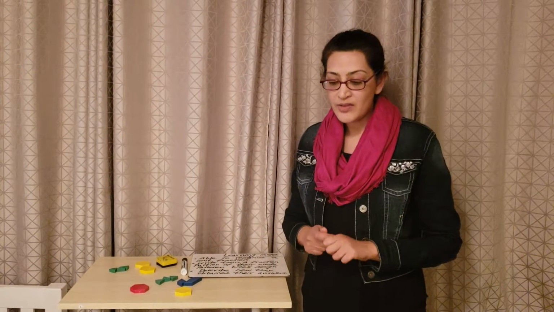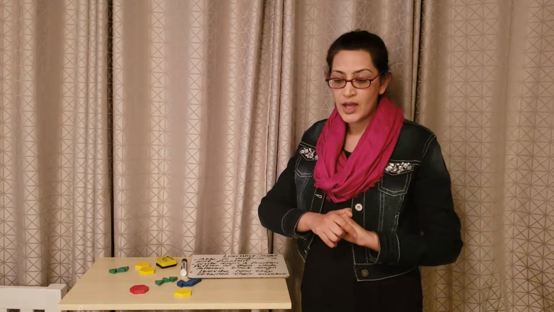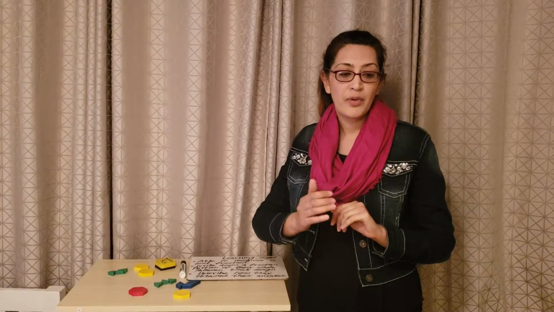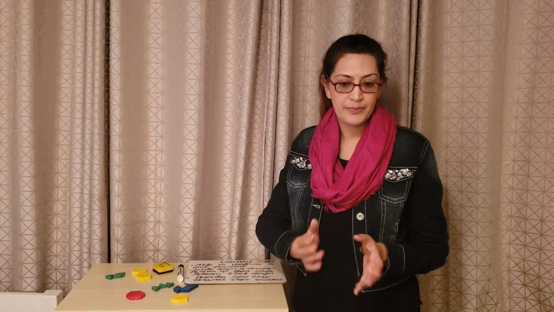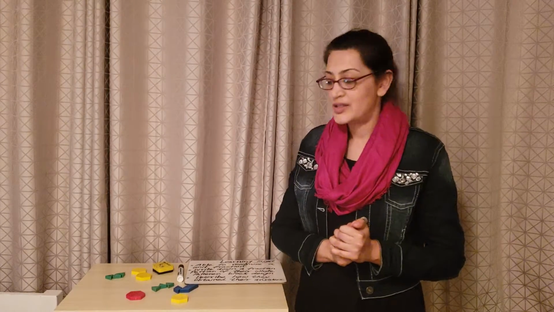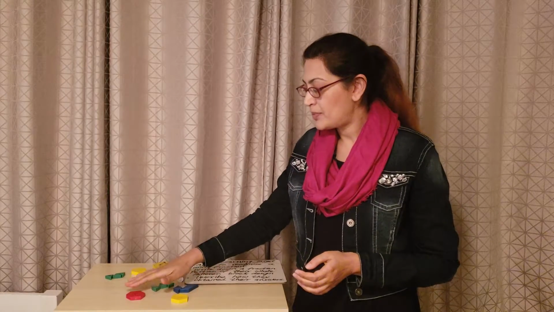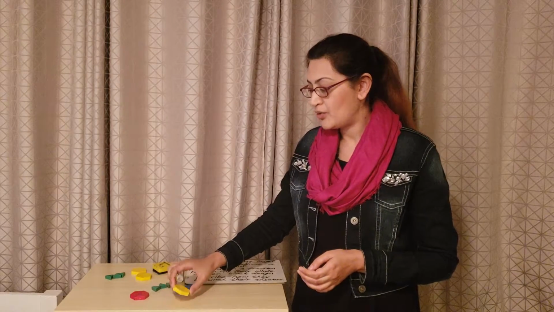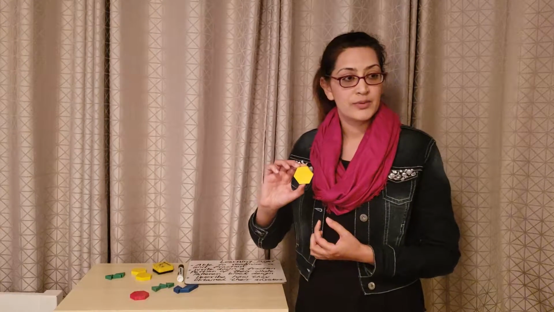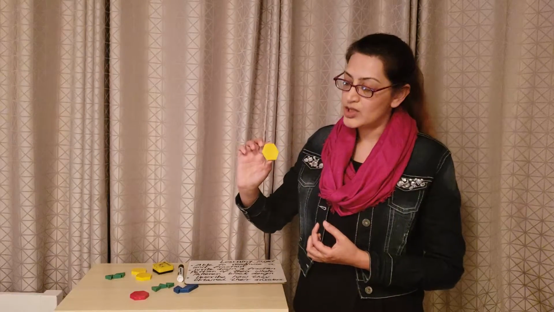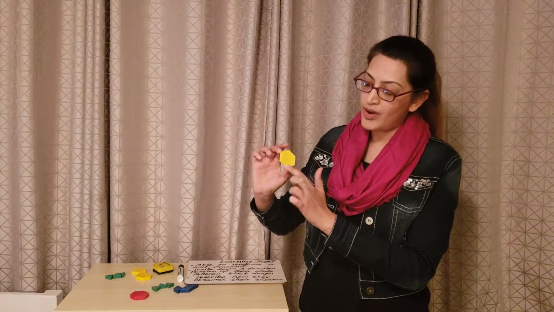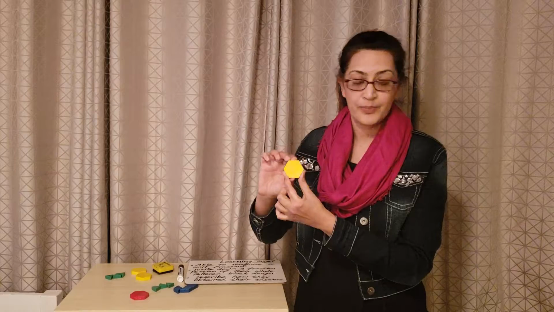Alright, so I have some pattern blocks in this basket and I need one student to pass the pattern blocks to each of the students, please. Go ahead. Alright, so I have some pattern blocks here and I'll show you what these shapes are. This is the hexagon. The yellow one is a hexagon and you will see 1, 2, 3, 4, 5, 6 shapes of the hexagon.